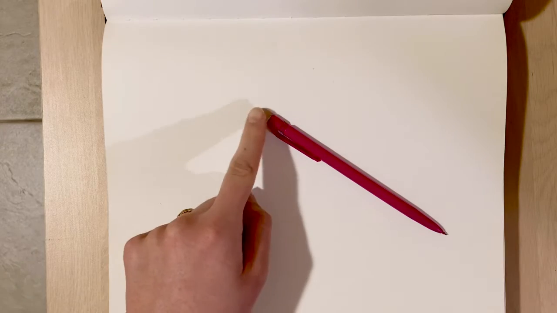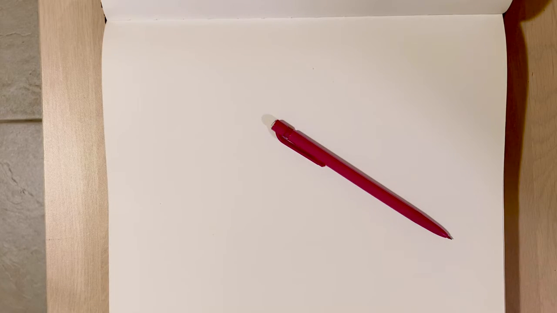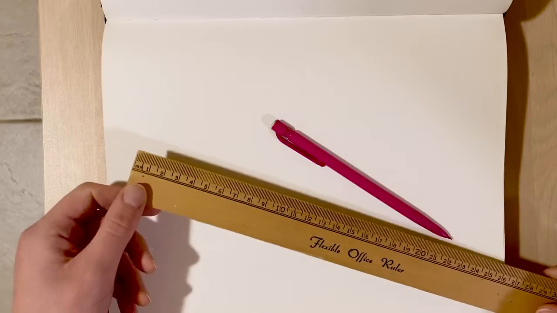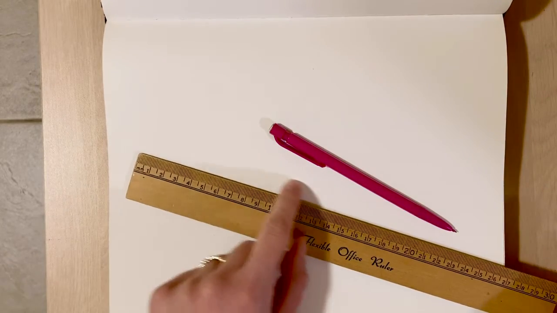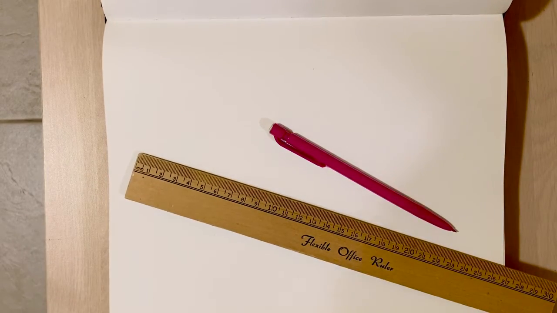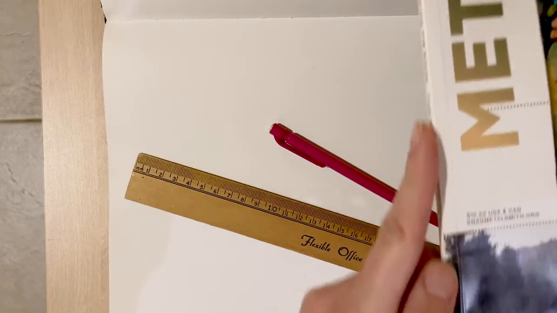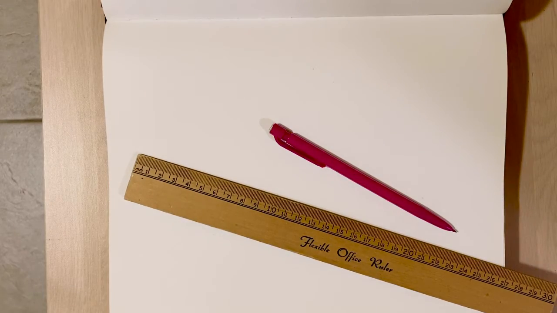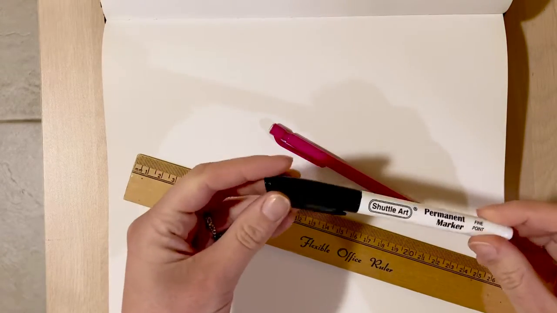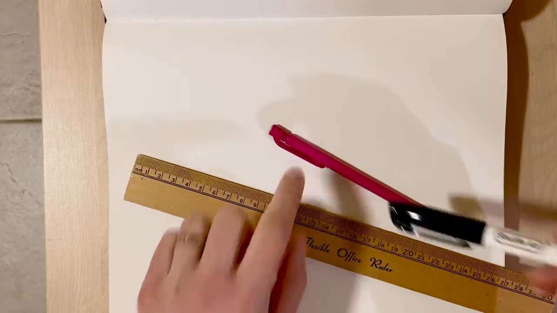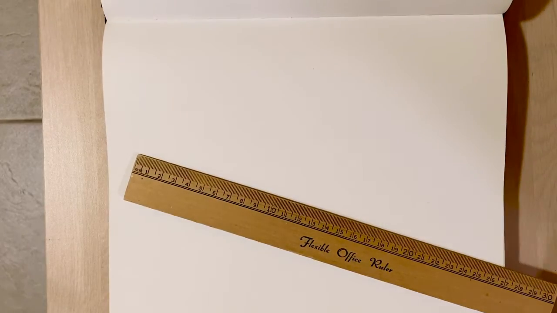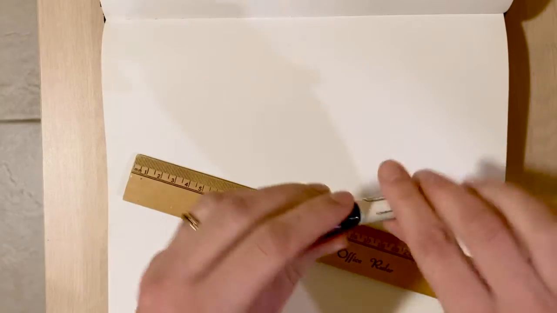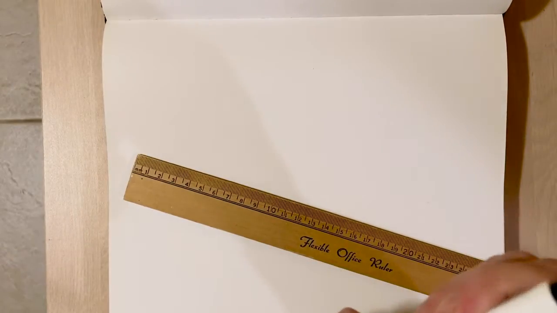possibly an eraser with your pencil. I would really recommend a ruler for straight lines. If you don't have a ruler, you could use a straight edge of something else. For example, maybe a magazine or a book to create a nice straight edge. And possibly a marker or pen if you'd like to go over your pencil lines. Now for today, I'm going to be demonstrating with my black marker so you can see my lines better.